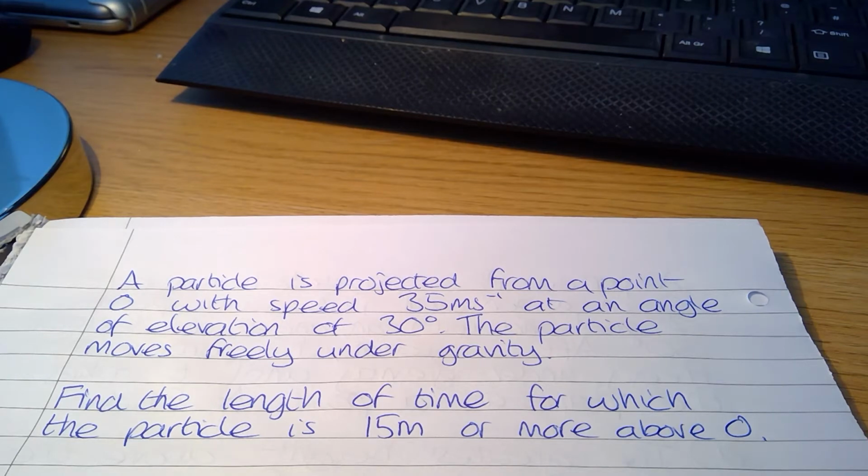Okay, so we've got another example of a particle being projected. In this case, it's projected from point O with speed 35 meters per second and an angle of elevation 30 degrees. The particle moves freely under gravity. We're going to find the length of time for which the particle is 15 meters or more above O.